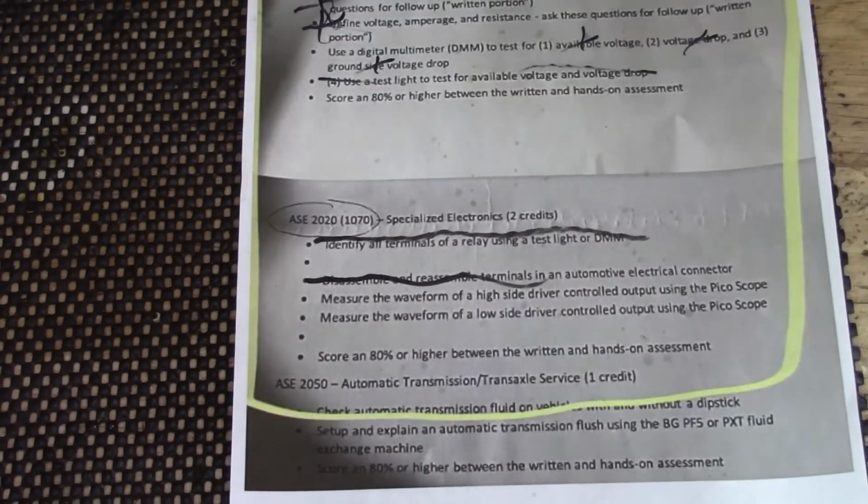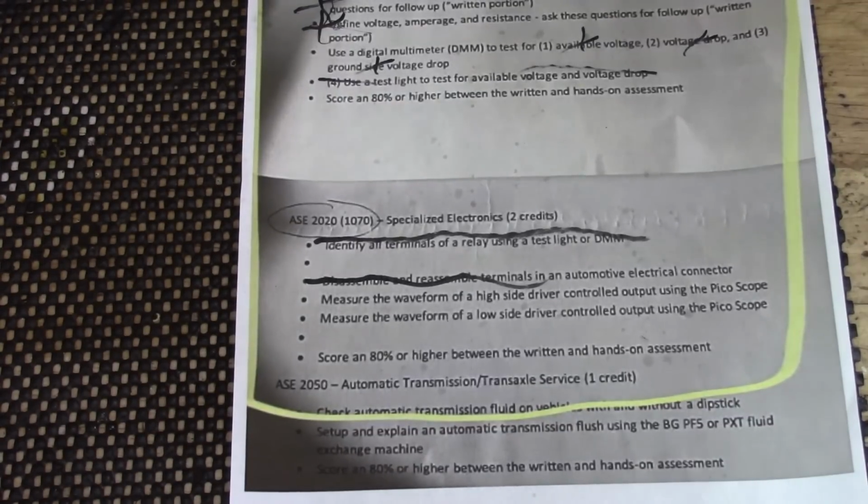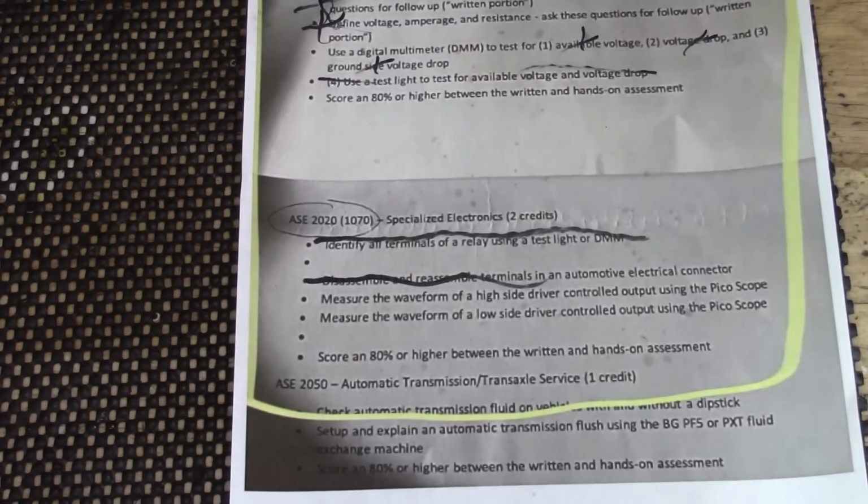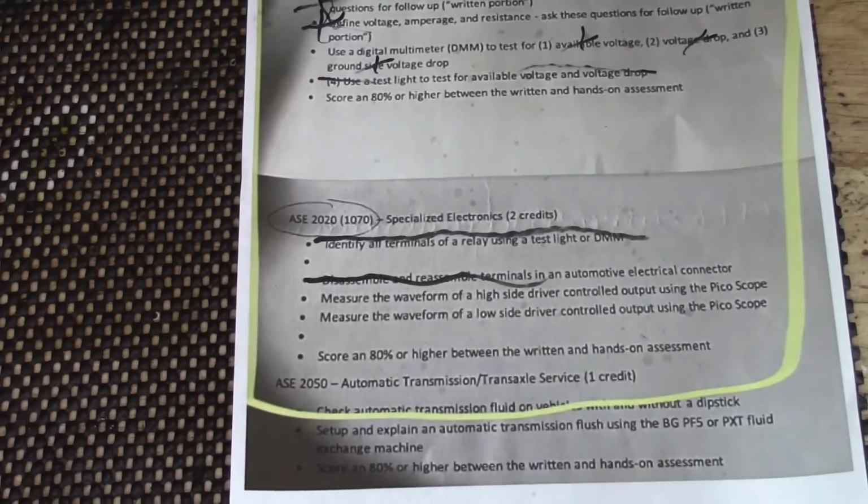We only have two more things to do. We need to measure waveforms on a high side driver controlled output and a low side driver controlled output, both using the picoscope. Well, that is what we do a lot on this channel anyway. So we will go ahead and cover that. One of the things we want to do, I need to find a high side controller. So we may look at a wire diagram in order to do that. But before we do, we need to make sure everybody is on the same page and we know what high side and low side control even means.